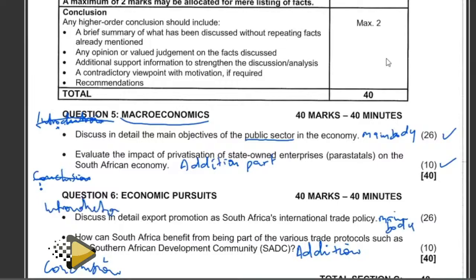So now you remember that you should only provide your conclusion in this regard, and then your introduction. Under introduction, make sure that you give the definition of the concept under study. So now the question says, discuss in detail export promotion as South Africa's international trade policy. Grade 12, if you still remember, whenever we talk of international trade, we refer to buying and selling of goods and services amongst different countries. So now export promotion, this is nothing but we advocate for most of the economies or countries to export more goods and services than they import.